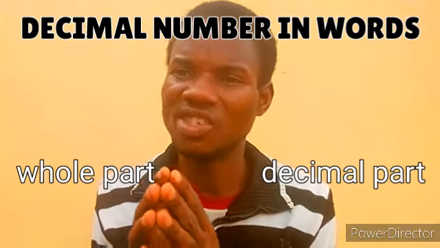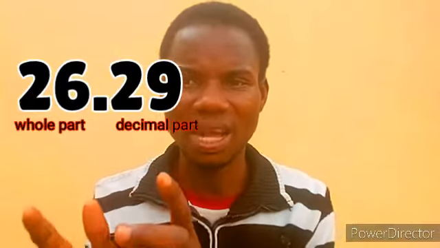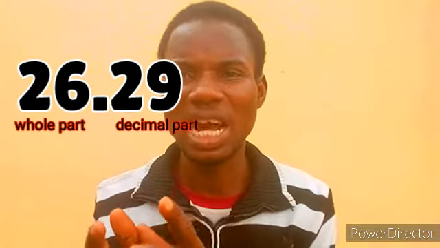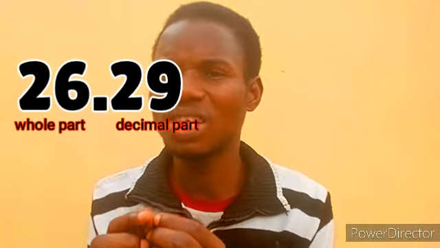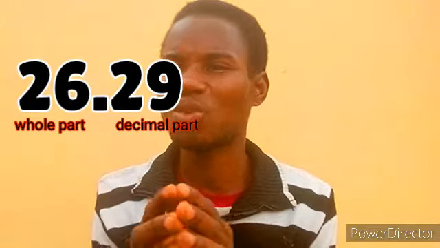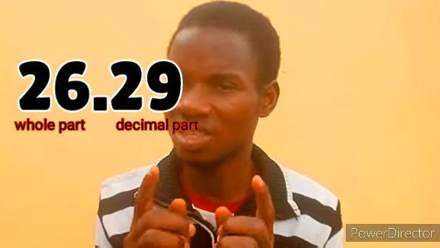What I mean by that is, for example, when we write 26.29, 26 is the whole part, while 29 is the decimal part. So I want you to take note. Some children used to say 26.29. No, it is not like that.